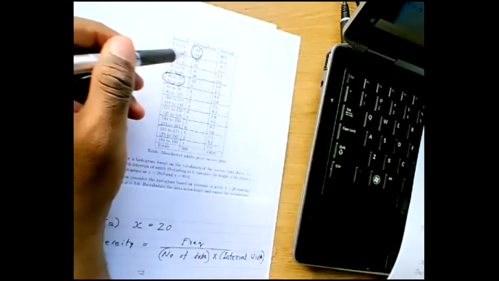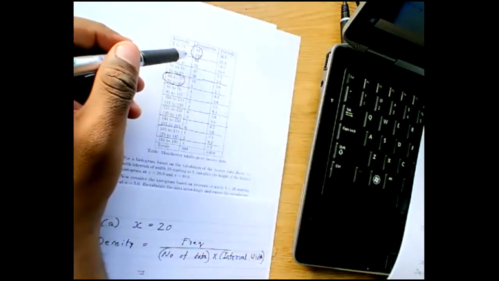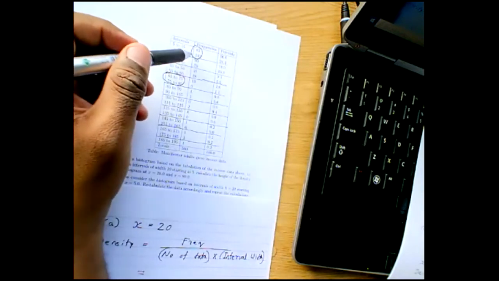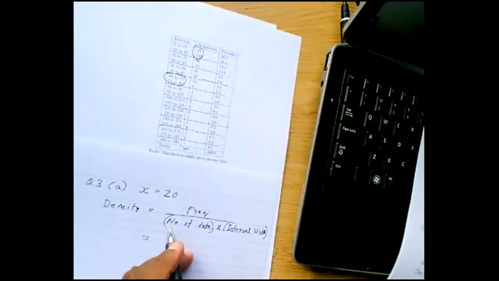You can read better on your laptop if you open the problem sheet. So x equal to 20 has a frequency of 142, the total number of data points is 500, and the interval width is 10.